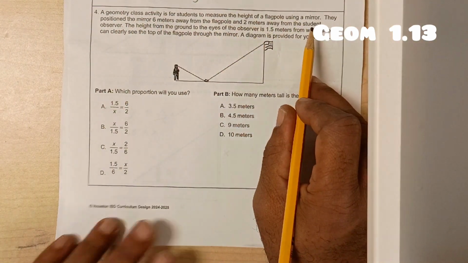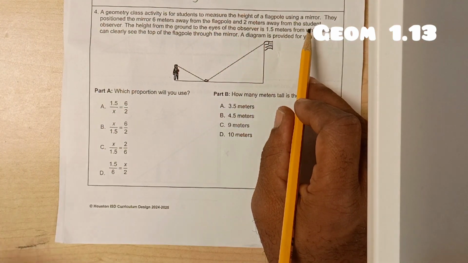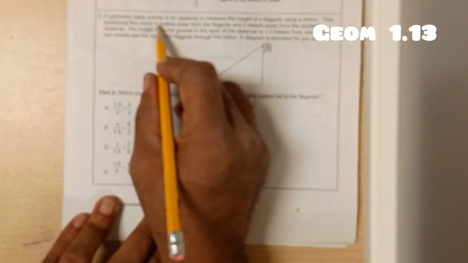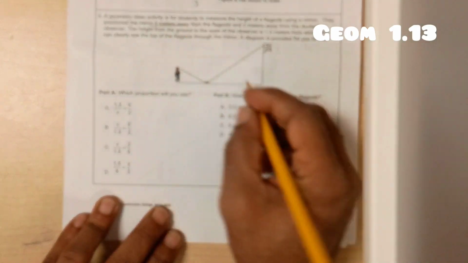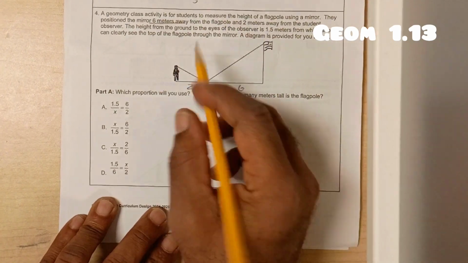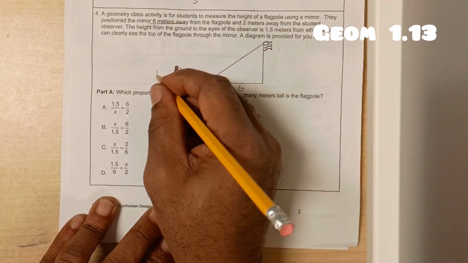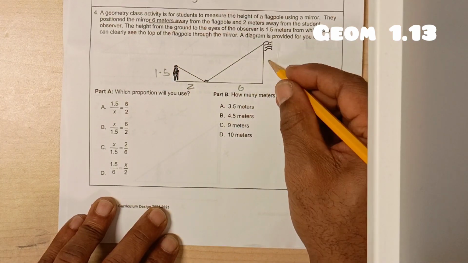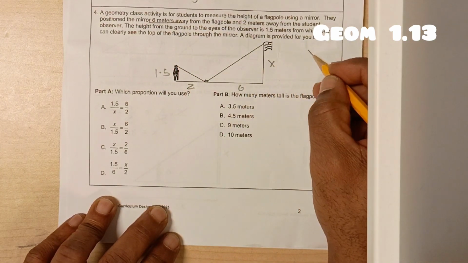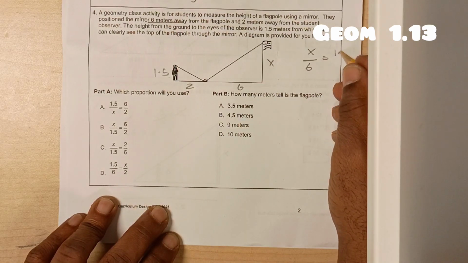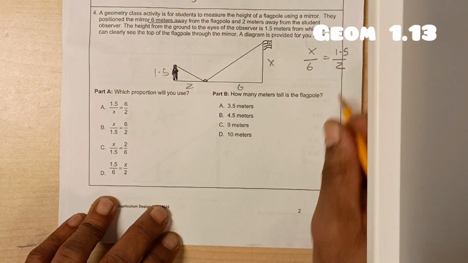What are we looking at? They position the mirror 6 meters away from the flagpole. That's 6. 2 meters away from the student. 2. The height, 1.5. 1.5. Flagpole is x. x over 6 has to be equal to 1.5 over 2.